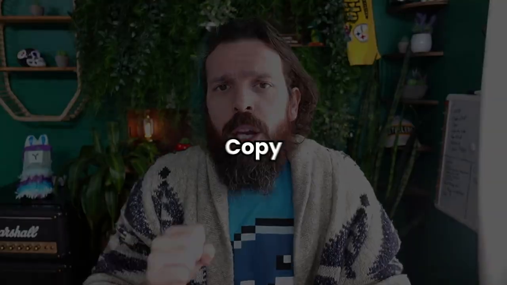Tip number 3, your copy. There are really 2 ways of going about it. Number 1, keep it short and to the point. Most people aren't going to read it. Remember, the copy, the little words above the image or video, are the third thing that somebody looks at when they stop the scroll. Remember, the average person swipes the height of the Eiffel Tower on a daily basis.